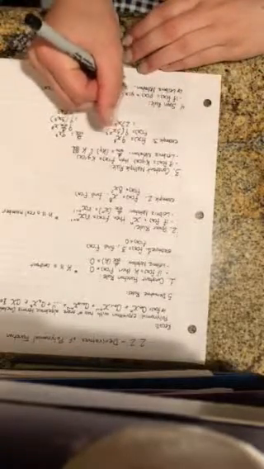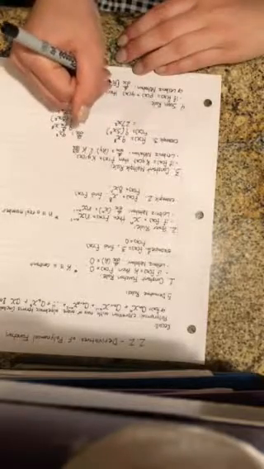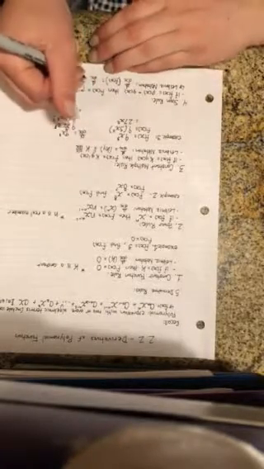So in Leibniz notation, we have that d by dx of f of x is equal to d by dx of p of x plus d by dx of q of x.